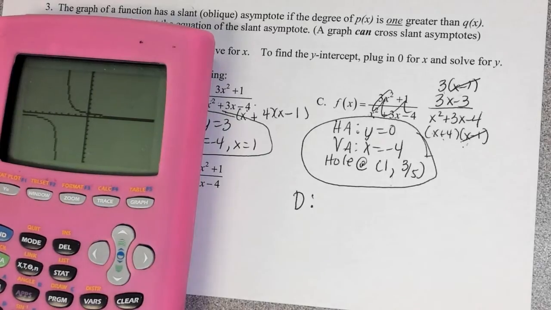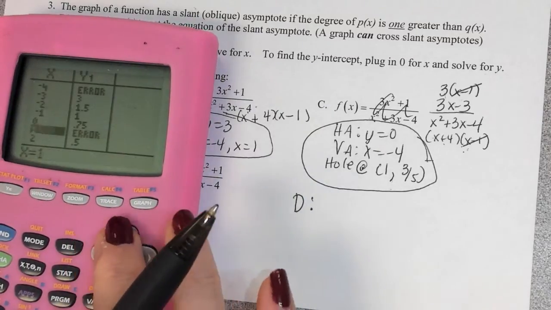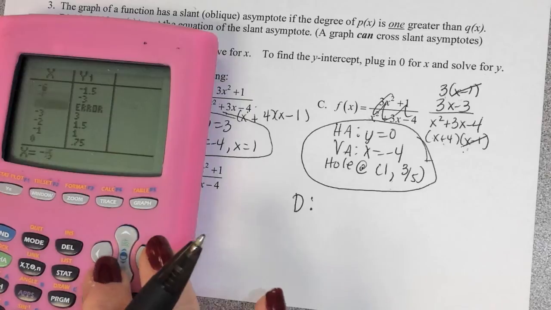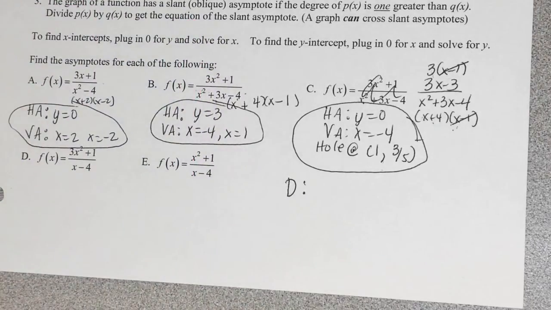The domain means all the x's that do have answers. Look at the table again. All of the x's that do have answers. If we don't have an answer, if we have error, if we have a hole, or if we have a vertical asymptote, it is not in our domain. Anybody want to try the domain?